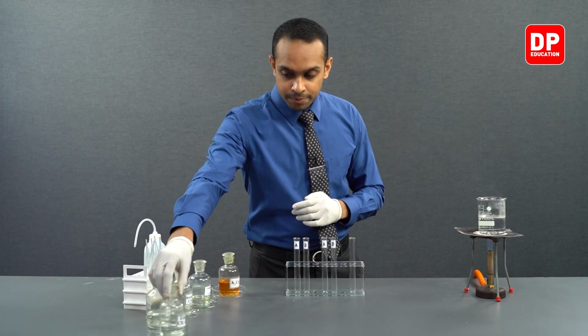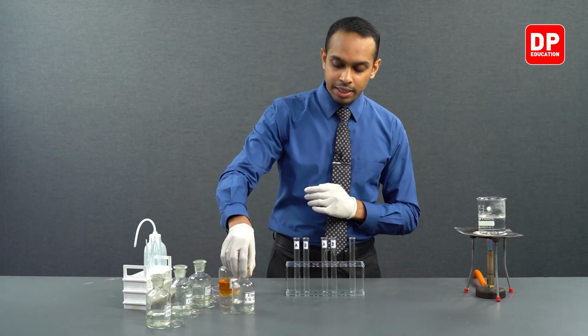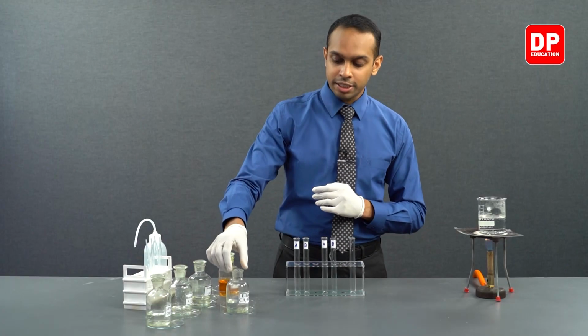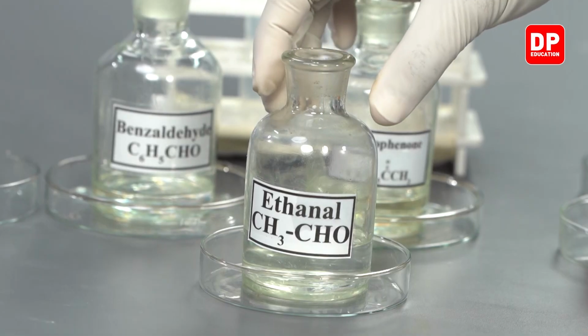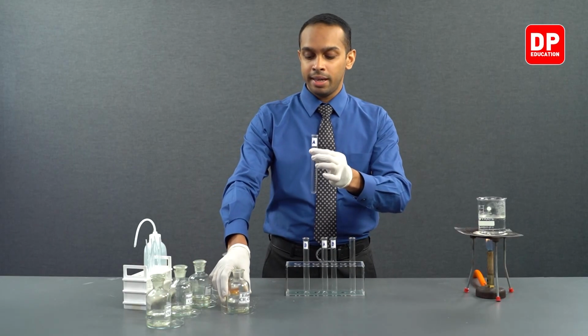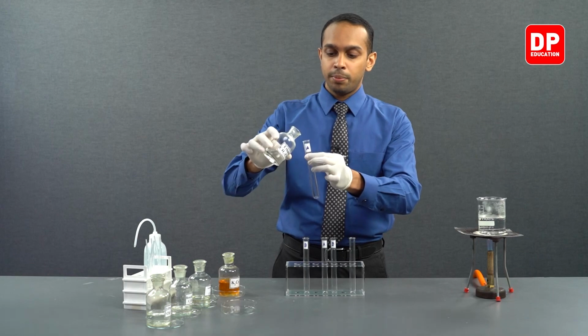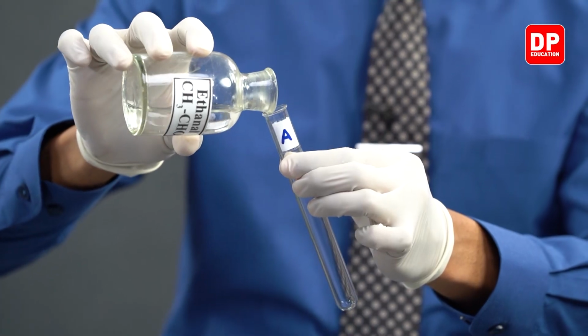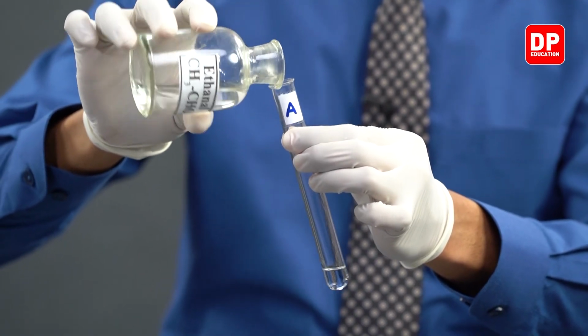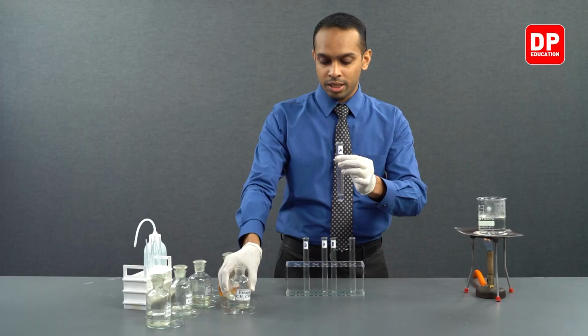So, we have our aliphatic aldehyde here, acetaldehyde, also known as ethanal. We'll take a test tube labeled A and place some acetaldehyde into this test tube.